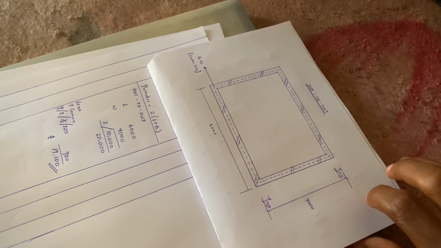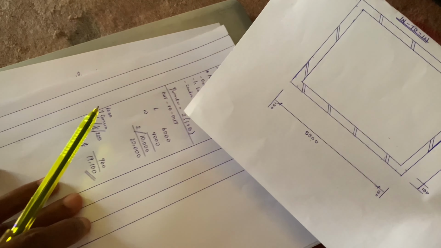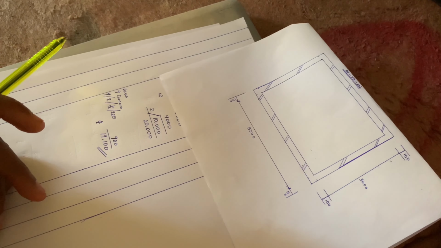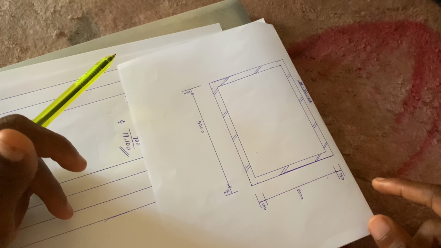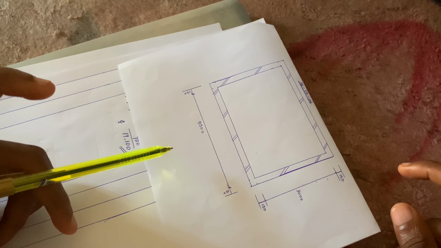Now, if you look at this plan, the dimension used was in to in and not out to out.